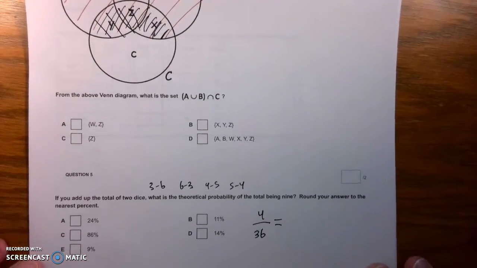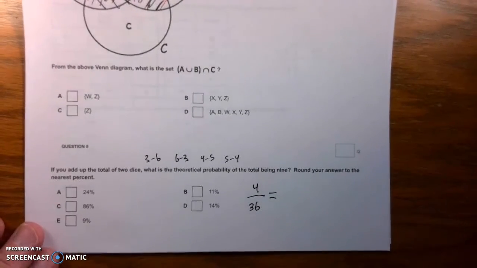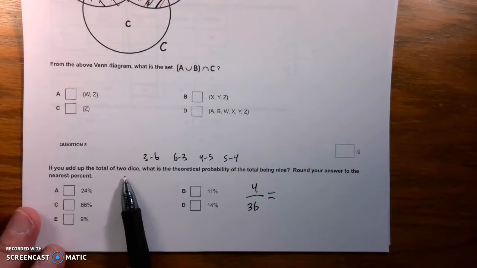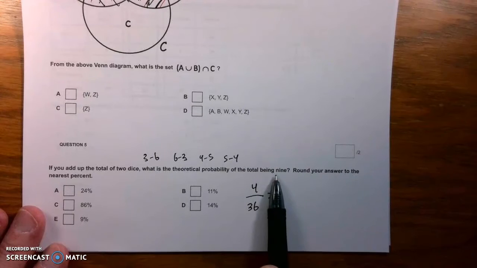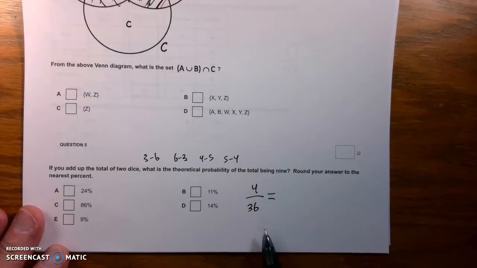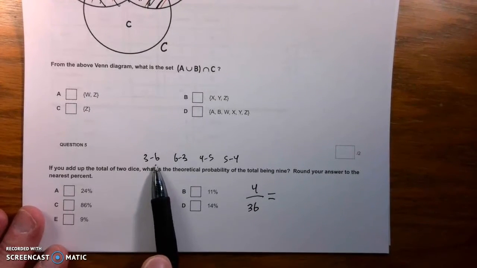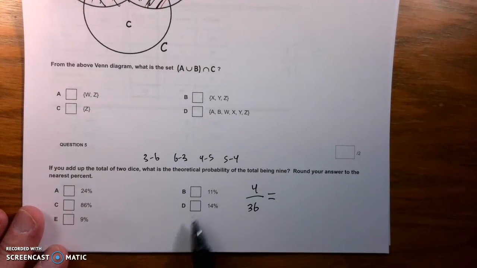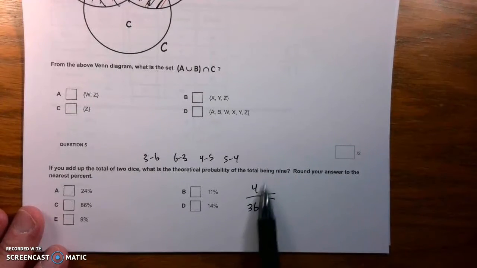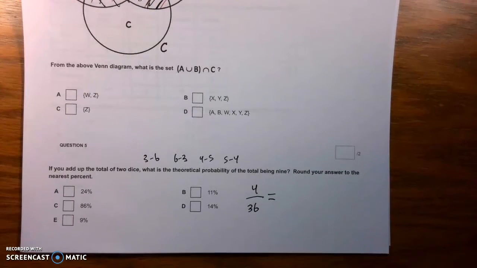Okay, let's take a look at number 5 here. You add up the total of 2 dice. We're going to roll 2 dice, add up what you get. What's the theoretical probability of the total being 9? Well, remember, there's 36 ways to roll 2 dice, 36 different possible outcomes. And the ways for the total being 9 is 4 ways. 3, 6, 6, 3, 4, 5, and 5, 4. So there's 4 ways. You have to simplify this and find your answer. Use a percentage.